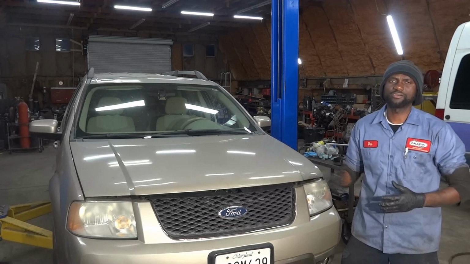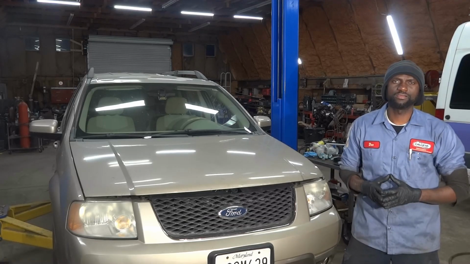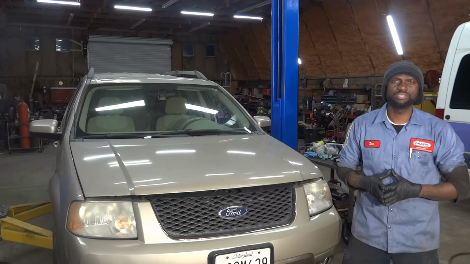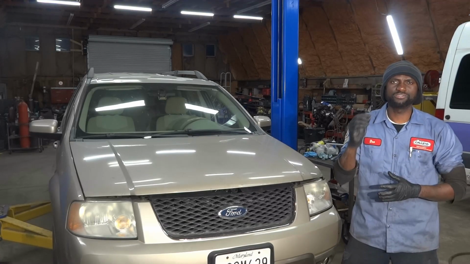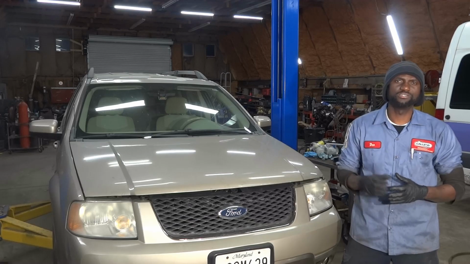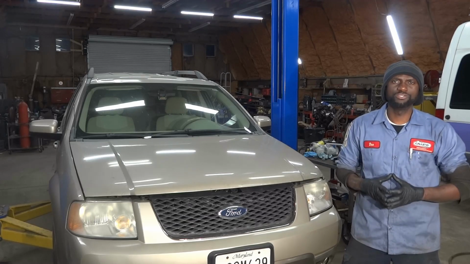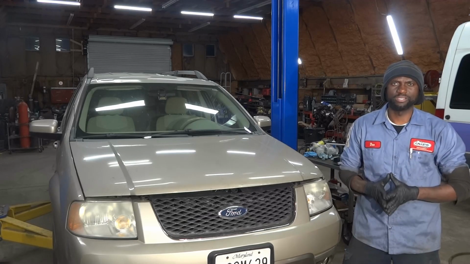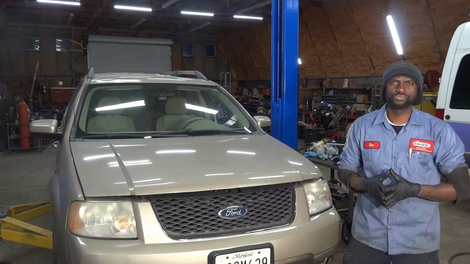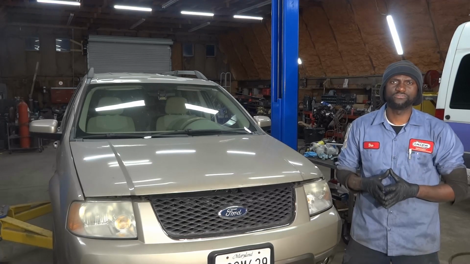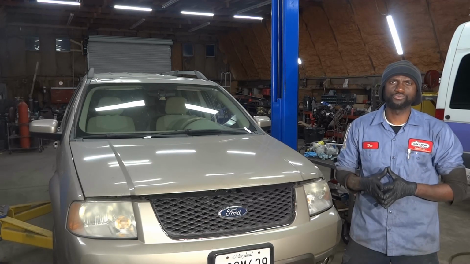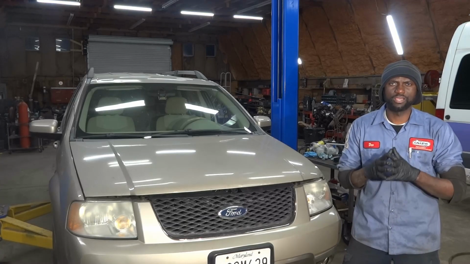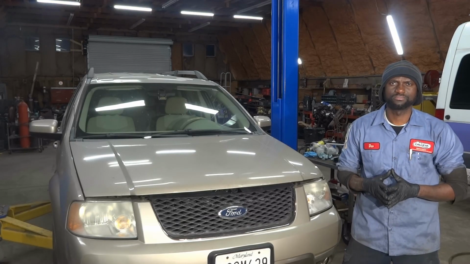Today we have a 2005 Ford Freestyle with a 3.0 liter. The customer complaint on this vehicle is the check engine light remains on the dash while the engine is running. So the first thing we're gonna do is go in the vehicle and confirm the customer's complaint. After confirming the customer's complaint, we're gonna connect a scan tool to the vehicle to see what kind of trouble codes we have in the engine computer. So now let's go in the vehicle and confirm the customer's complaint.